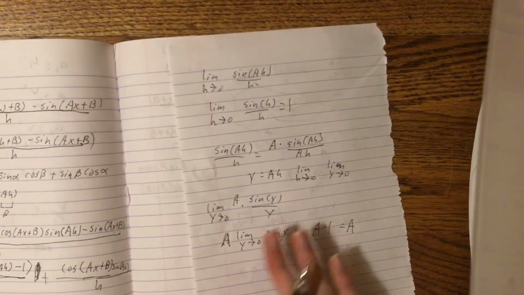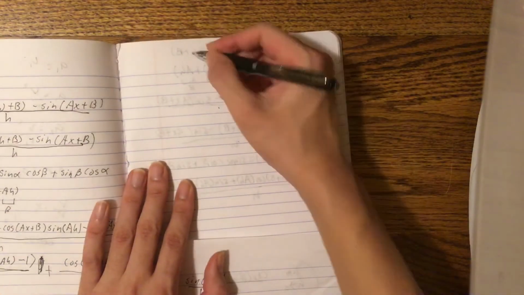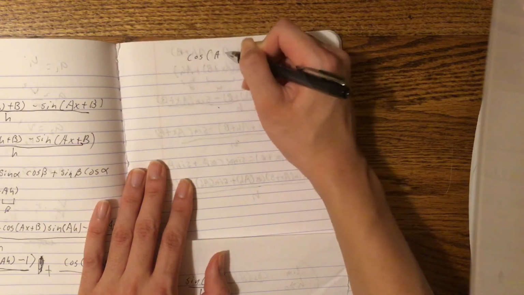Now, what about for cos of x? Well, let's find the derivative of this, and I'm going to do it real quickly.